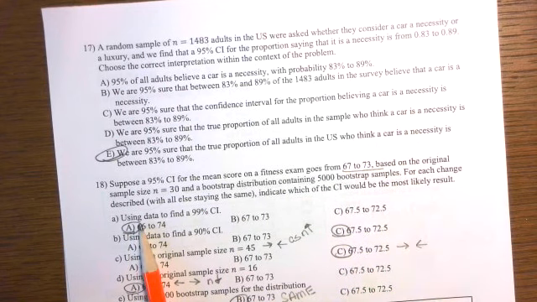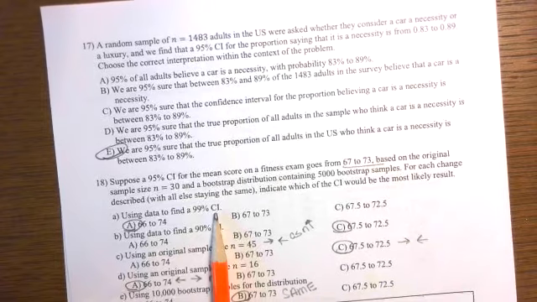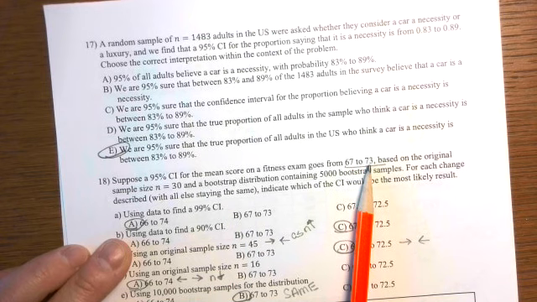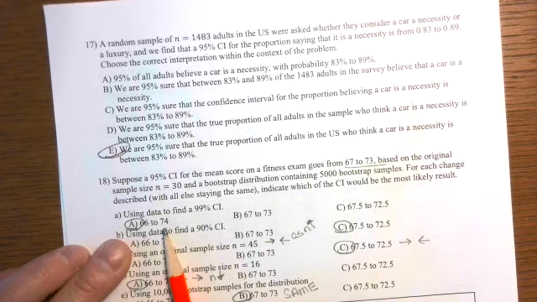A, using the data to find a 99% CI. Well, we had 67 to 73, so we're going to increase it. We're going to make this number get lower and this number get larger. That's the only one that does that.